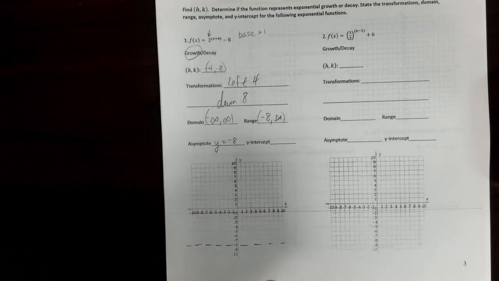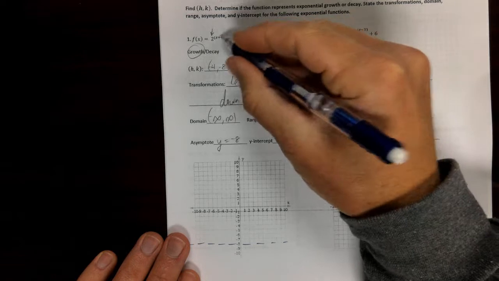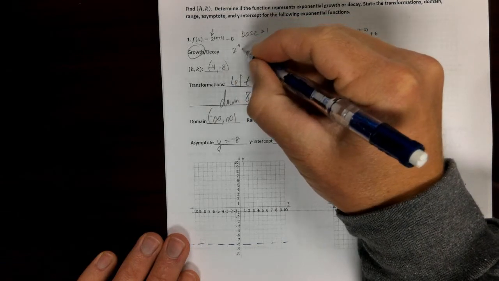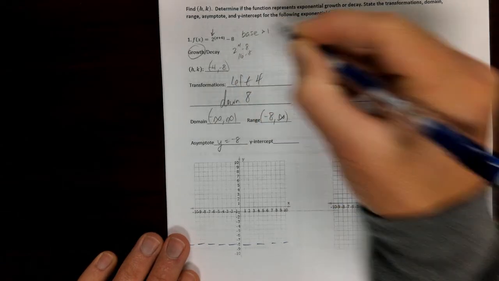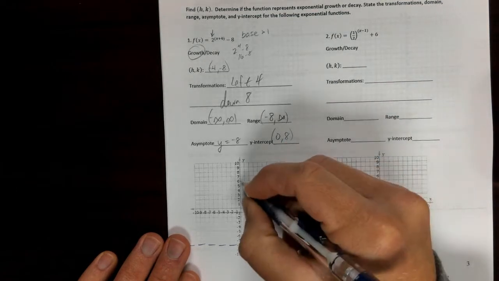All right, and then my y-intercept. Okay, as you can see, all I have to do is plug in 0, so I've got 2 raised to the 4th minus 8. 2 raised to the 4th is 16. 16 minus 8 is 8, so I have the y-intercept at (0, 8). So the y-intercept is at (0, 8).